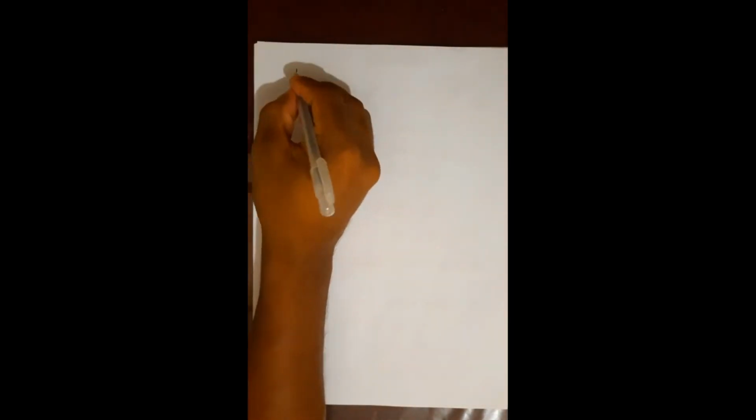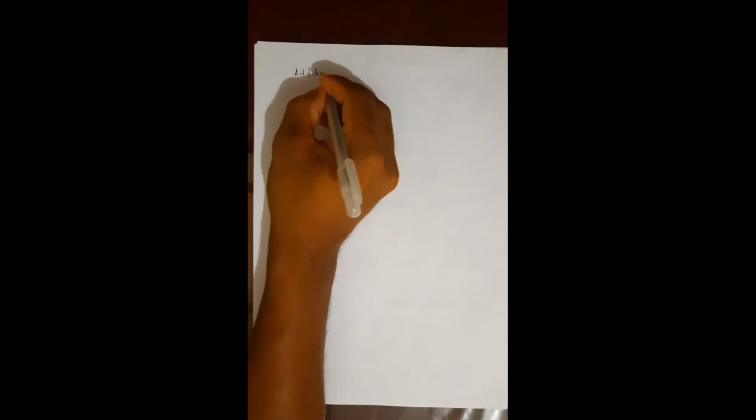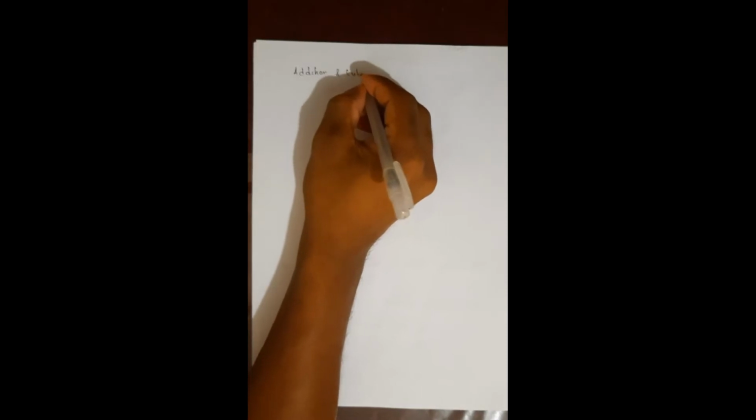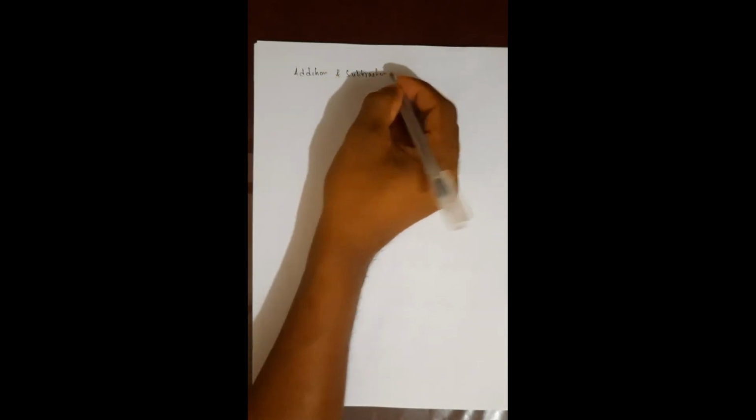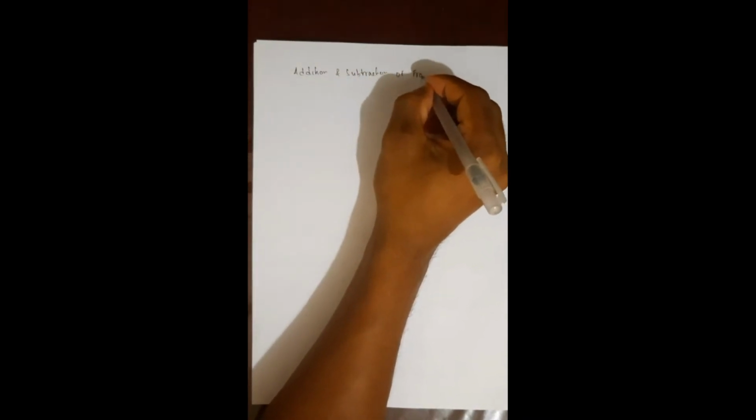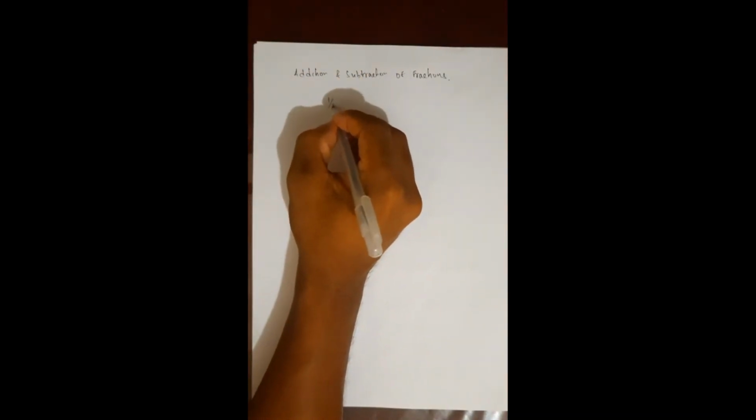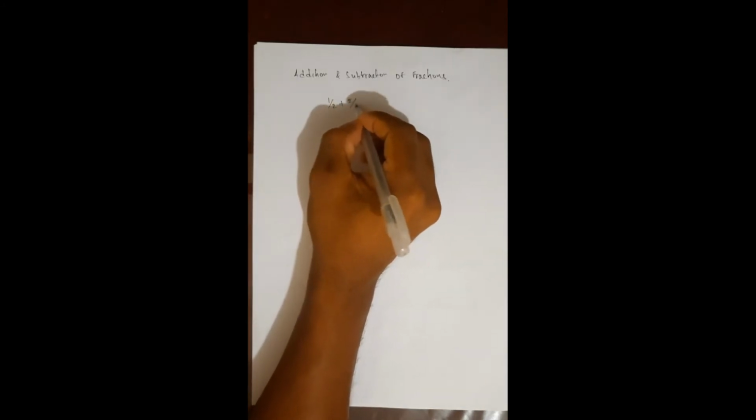Next we will consider the addition and subtraction of fractions. In addition and subtraction, the denominator should be equal. In order to carry out addition or subtraction, the denominator should be equal. Let's say we have to add 1 over 2 and 2 over 3.